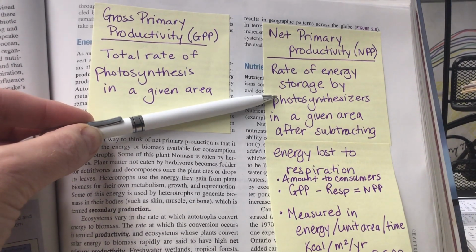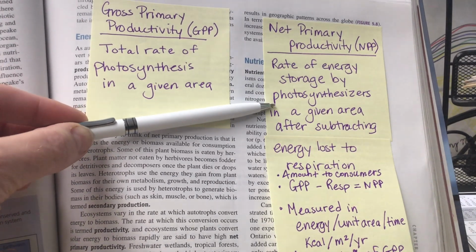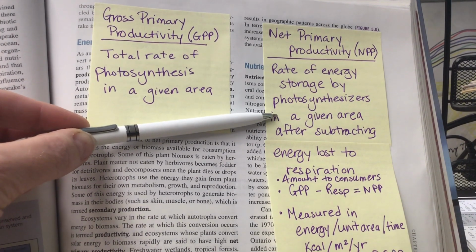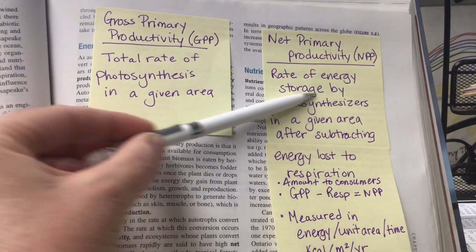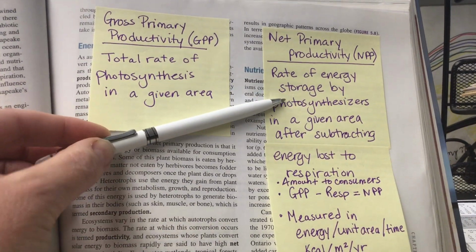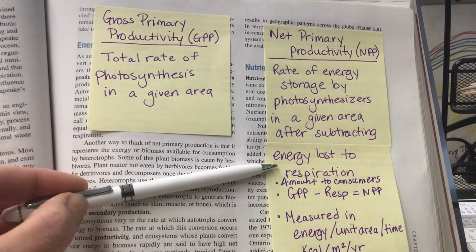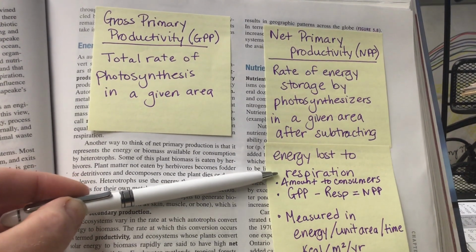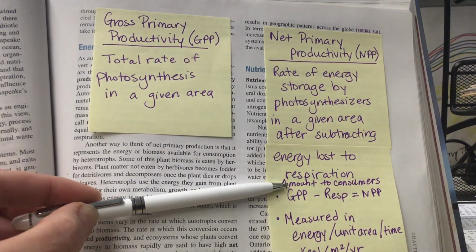Their goal is to create sugars, to create mass, biomass. So whatever sticks to their bodies is their biomass, and that's what NPP is. So storage is their bodies, and this is after respiration. So 90% on average is lost as respiration. And so the net primary productivity is the amount available to consumers.